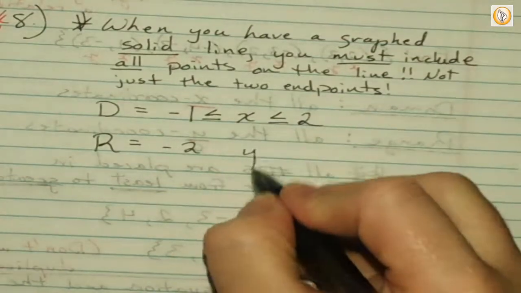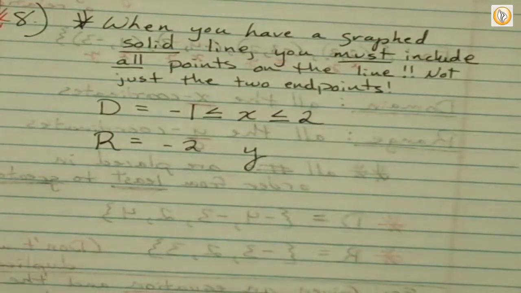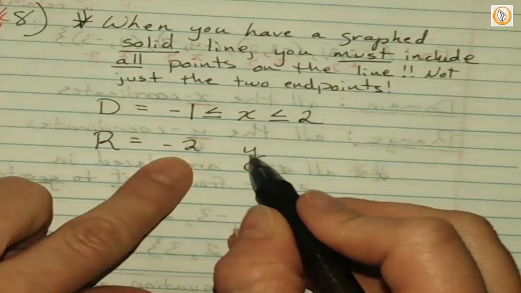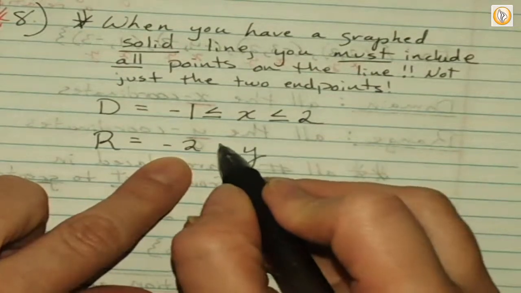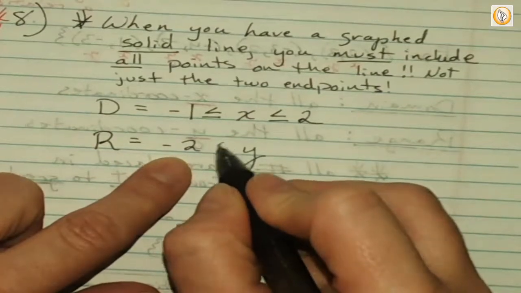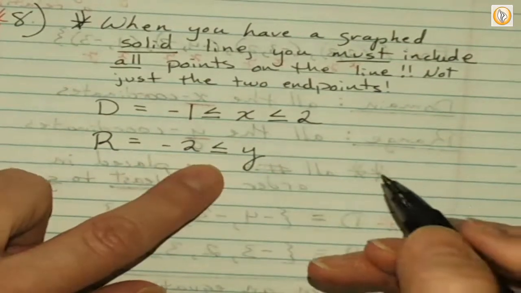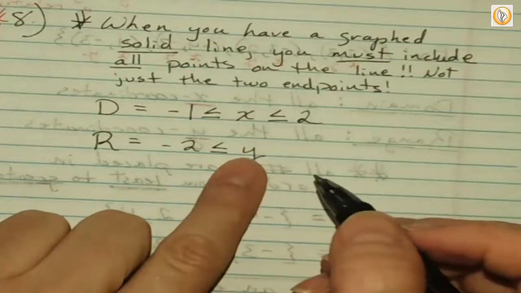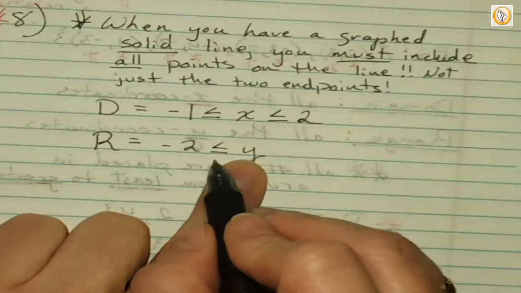Okay, so we know Y is going to be there in the middle. So are all the ranges greater than? Okay, I see what you're saying. -2. Okay, you were on the right track. I messed up. So the range is going to be greater than or equal to.